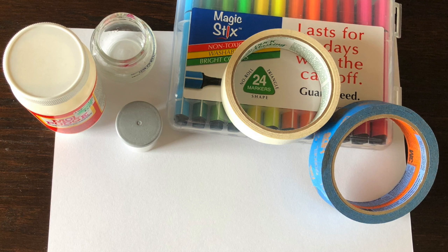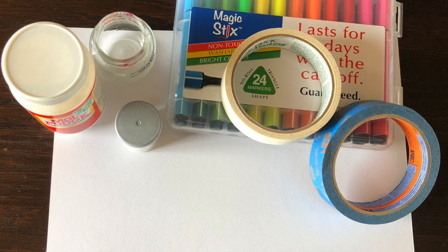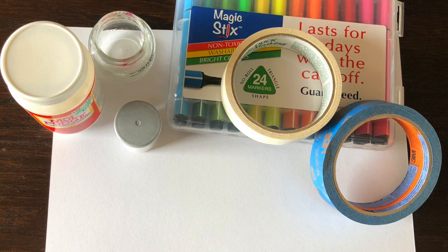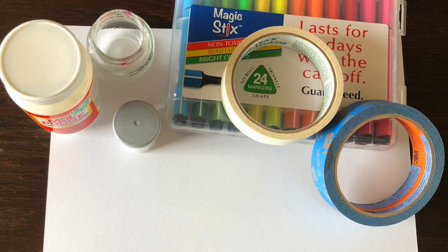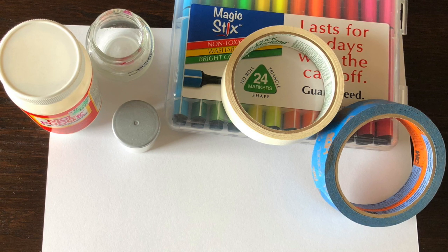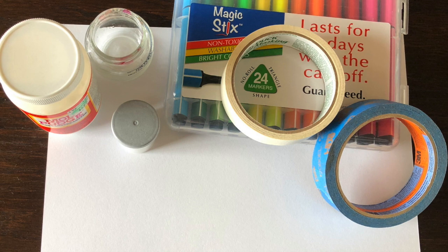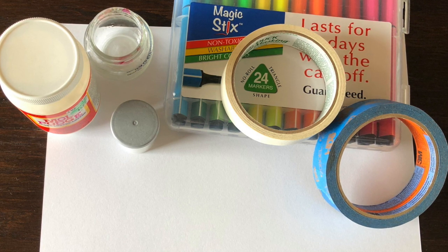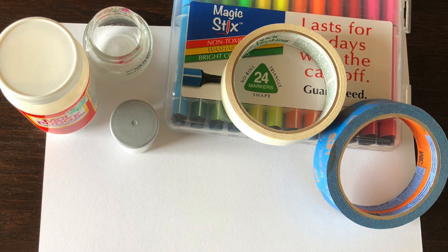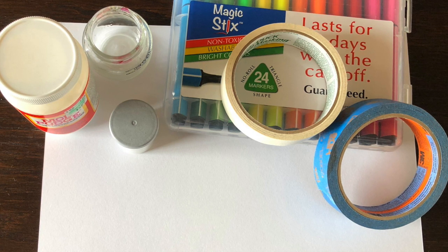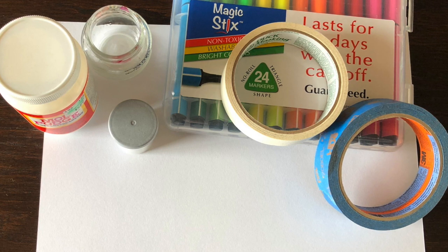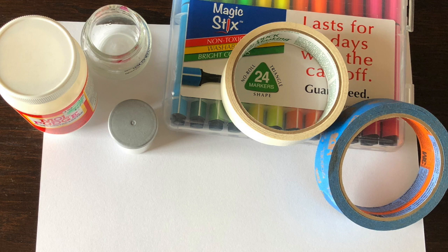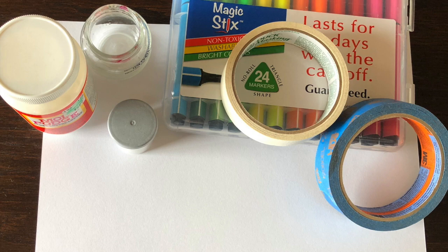So what that means is you're going to find something in all different sizes that's the same shape. For example, I have two different tape rolls, a bottle of Mod Podge, a small glass jar, and a film canister that all make a circle. Now maybe you have something that's rectangular or square, and maybe you have a lot of those things around your house. So why don't you pause the video right now, and find maybe about 4 or 5 of the same shape but in different sizes. Okay, go ahead.